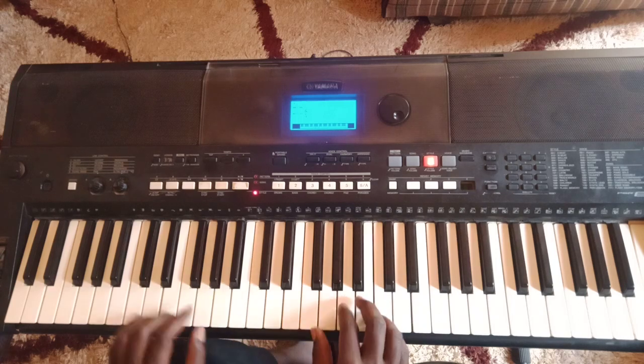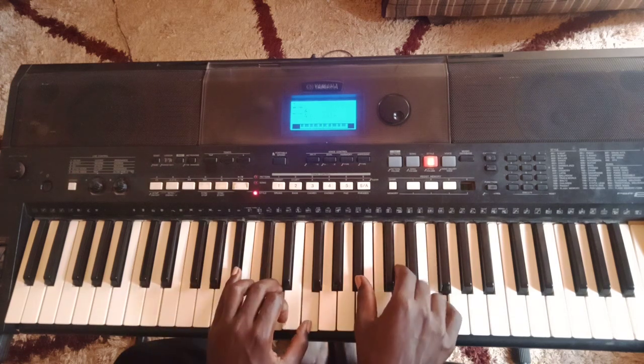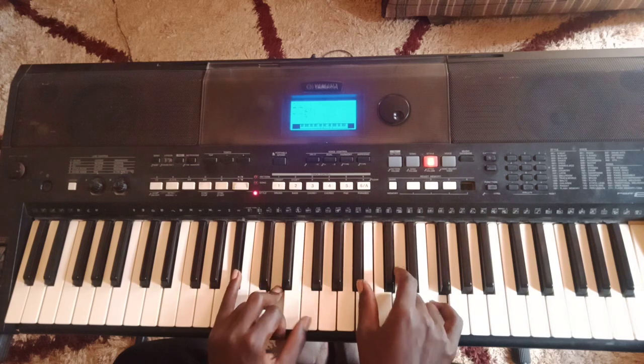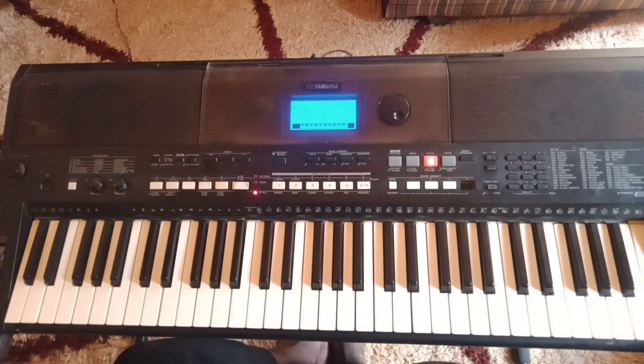So that is it. You have F, which is your first in the scale, B flat is the fourth in your scale, and C is your fifth in the scale. So that is about major chords in the key of F. When we meet again, I will continue with the minor chords, and other chords.